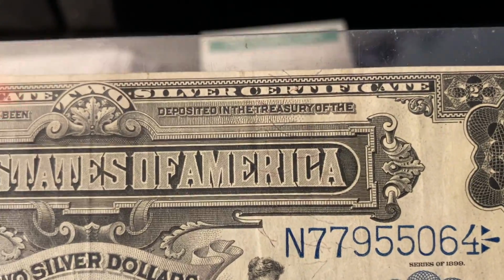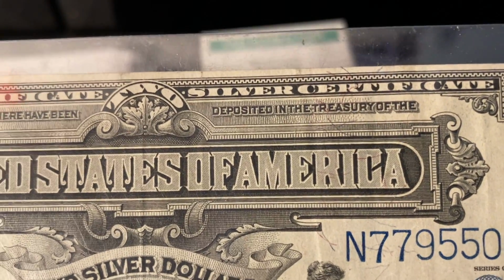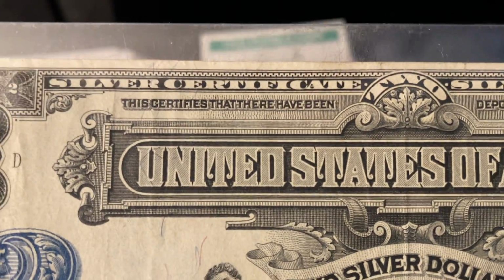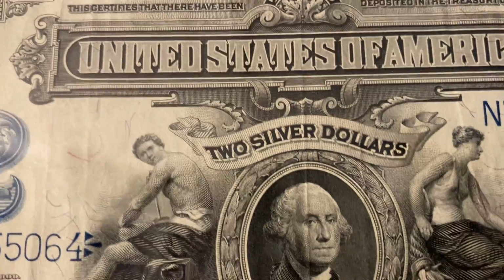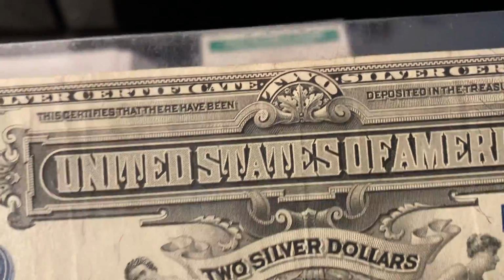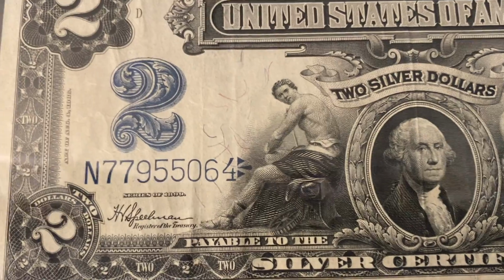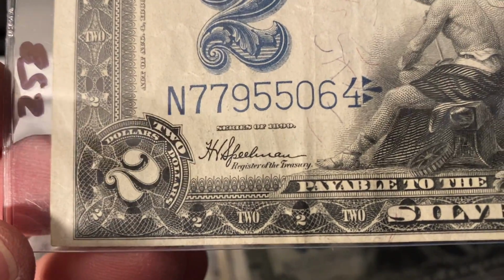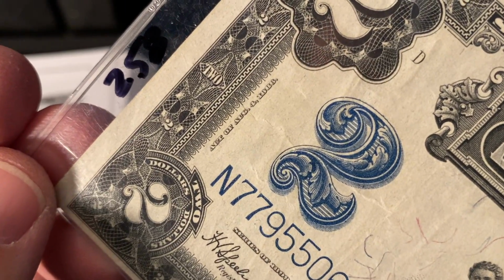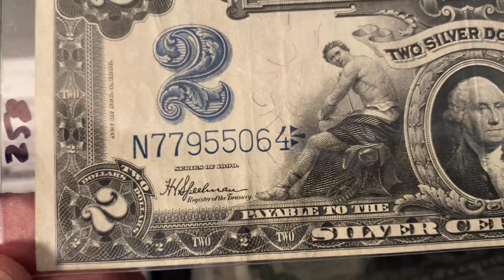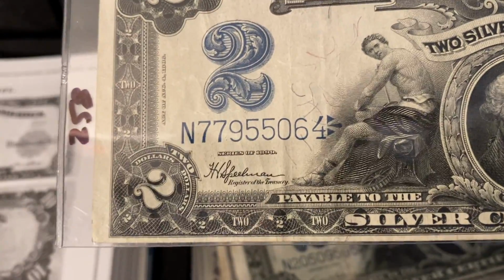Usually everything you need to know about a note is on the note. So if you take the time to actually look at the words and not get lost in the design, you can usually figure out, okay, this is under silver certificates, and it's a $2 bill, and eventually you can find that little faint series of 1899. This is the act of 1886 on the side, but series of 1899.